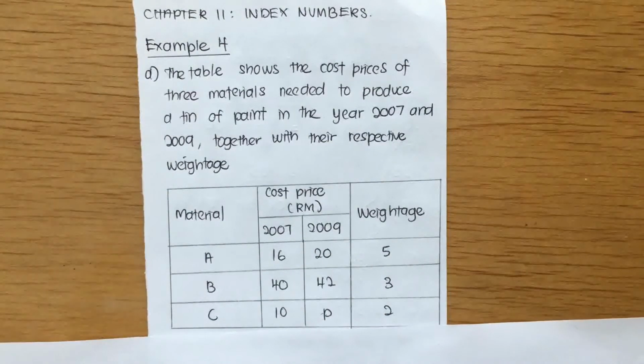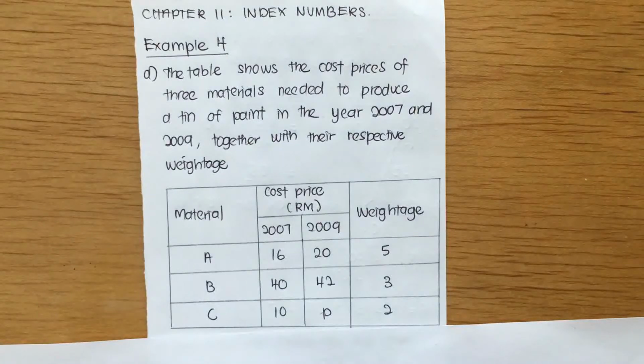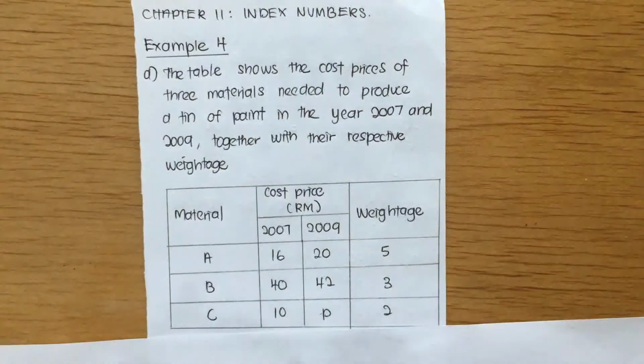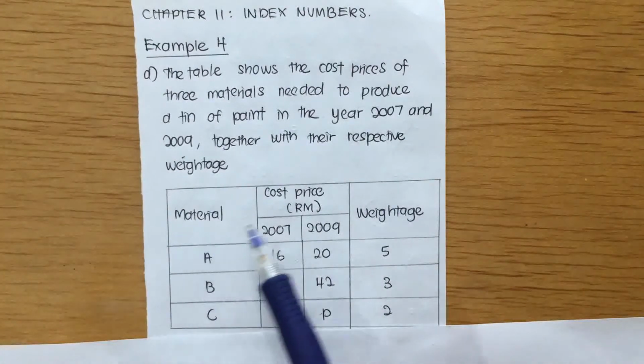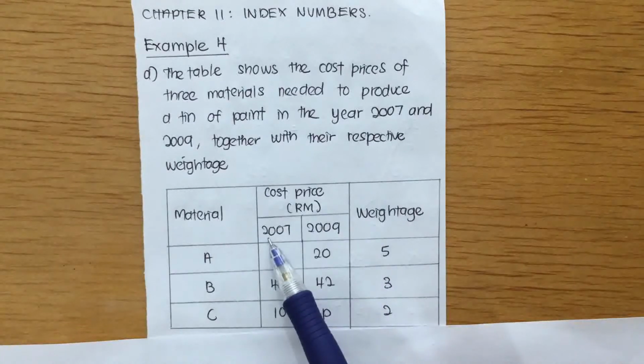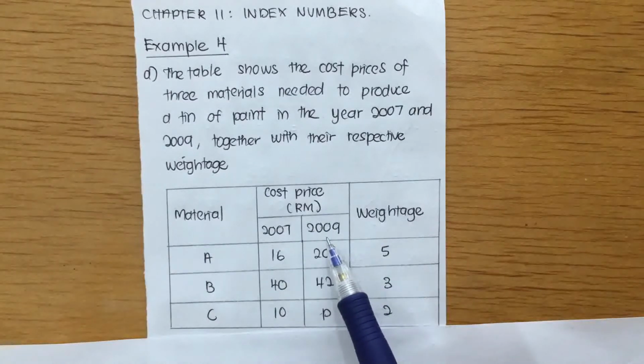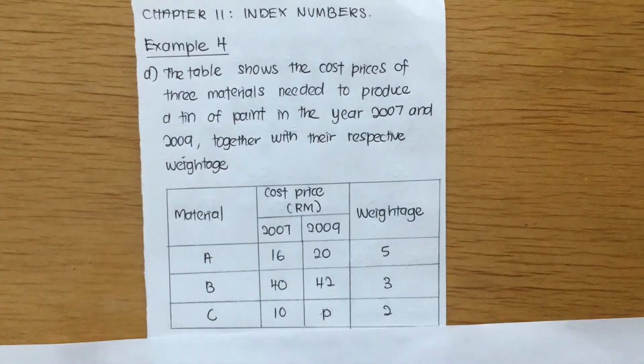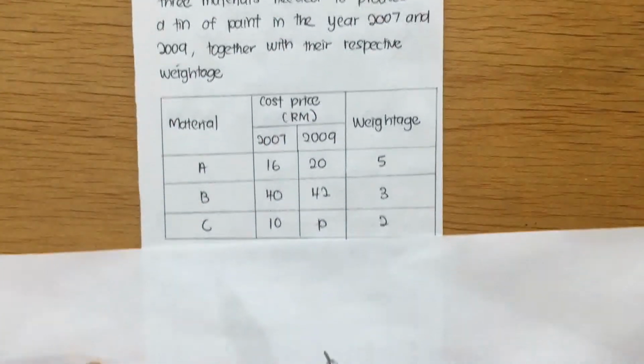Okay, let me read the question now. The table shows the cost prices of three materials needed to produce a tin of paint in the year 2007 and 2009 together with their respective weightage. So as you can see here, this is the table. It consists of material, cost price, year 2007, year 2009 and their respective weightage. Okay, continue to read the question.